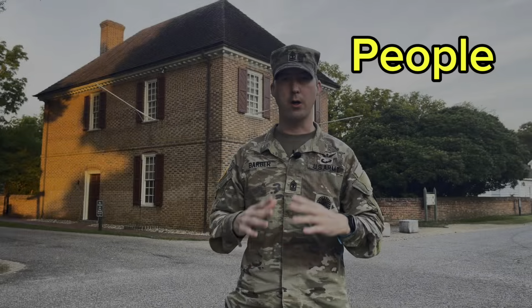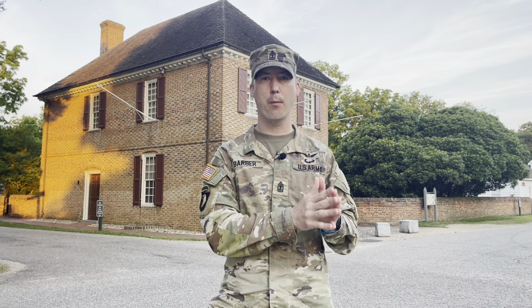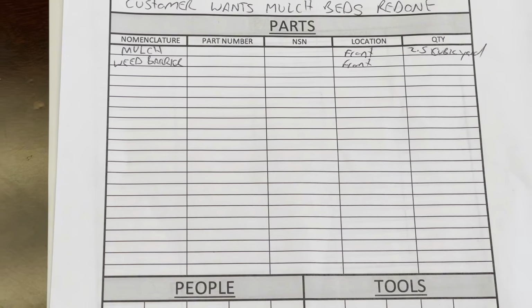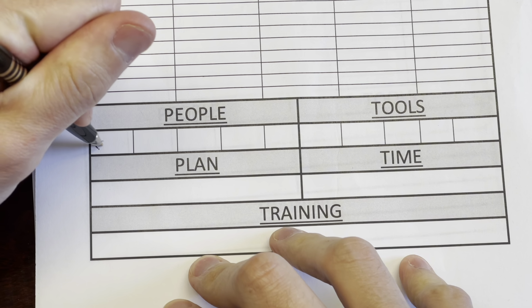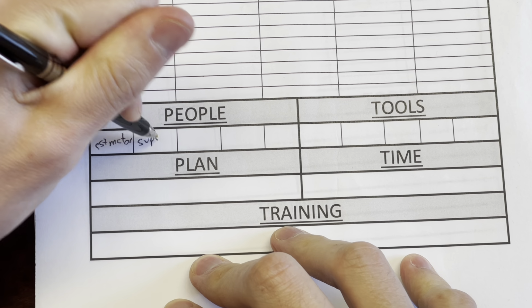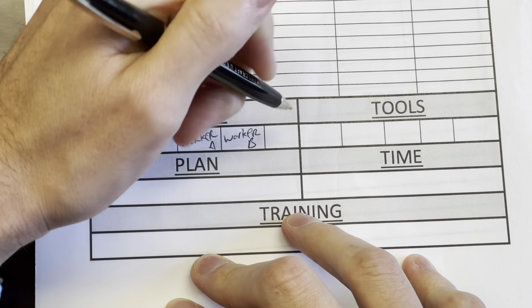The Army is constantly changing. People are coming and going at any given time. It's an all-volunteer organization. So, the onboarding process is extremely important because people are important. They are really the bedrock of the organization. For this project, it's really just going to be 2 people. It's going to be me and another worker. I'll do the estimating and project management, and then together we'll spread the mulch and perform any necessary tasks.